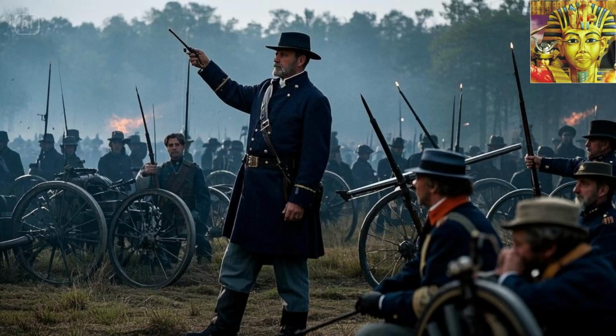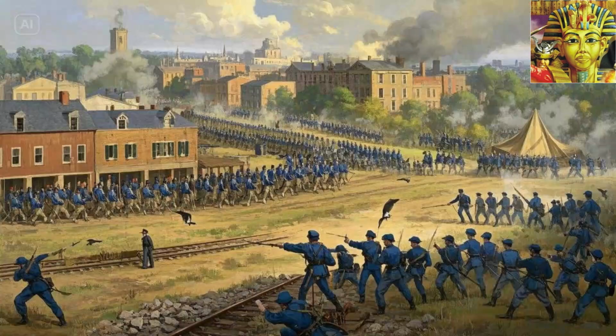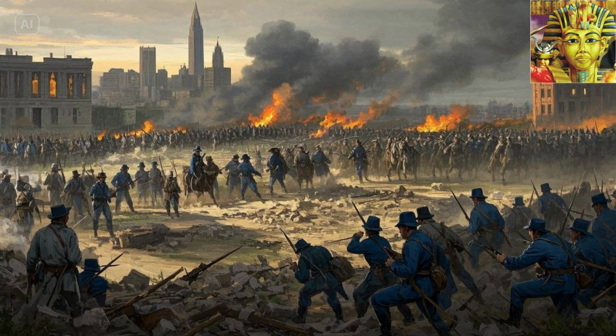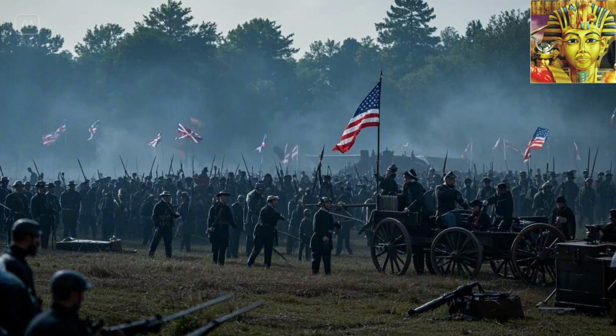For the Union, the victory at Atlanta was a much-needed boost to morale. It demonstrated that the Union Army was capable of achieving decisive victories and that the tide of the war was turning in favor of the North. The fall of Atlanta also vindicated Lincoln's strategy of total war and his commitment to the unconditional surrender of the Confederacy.